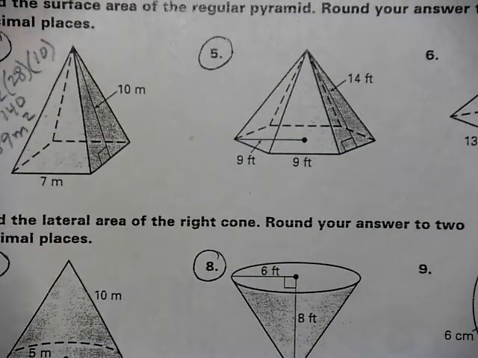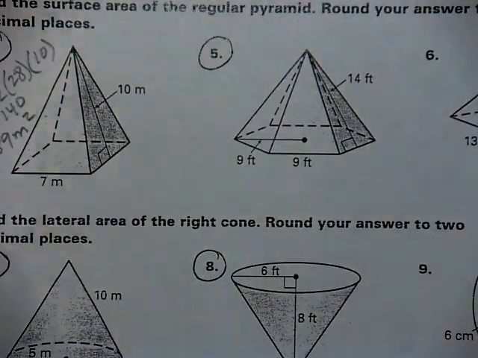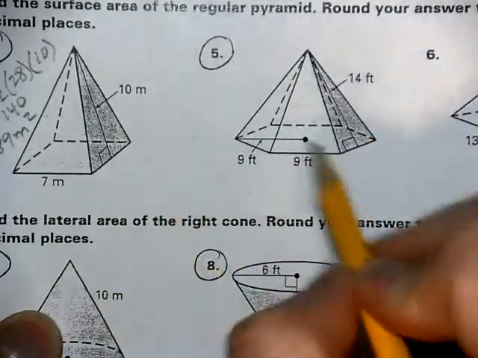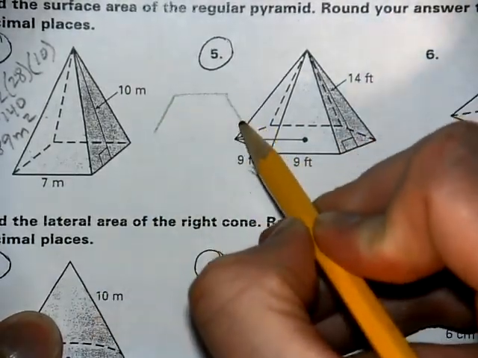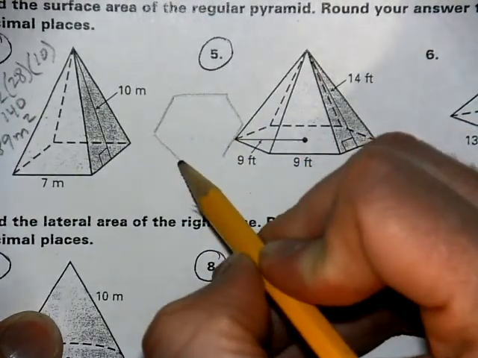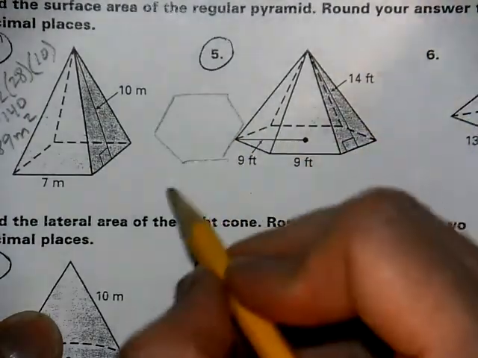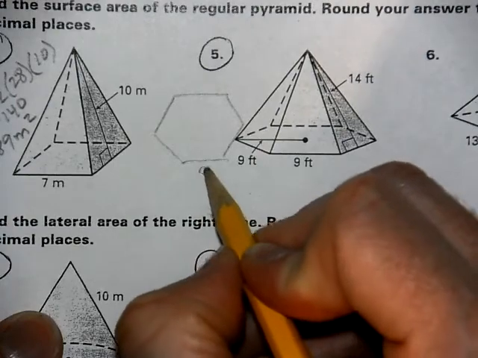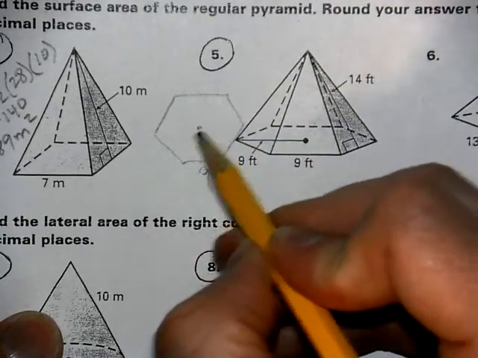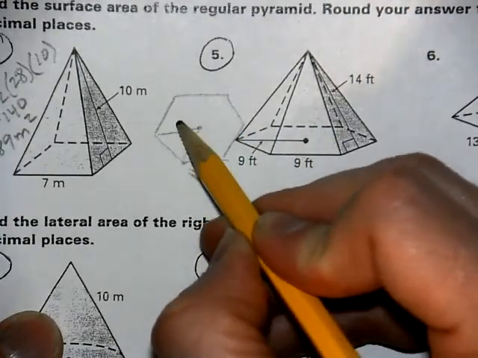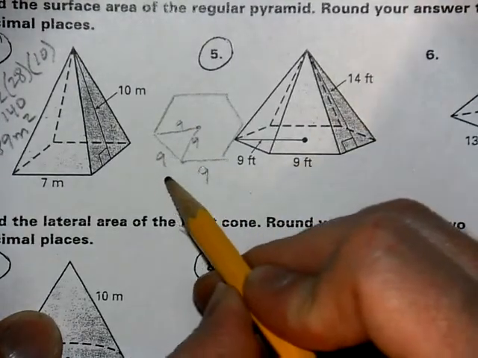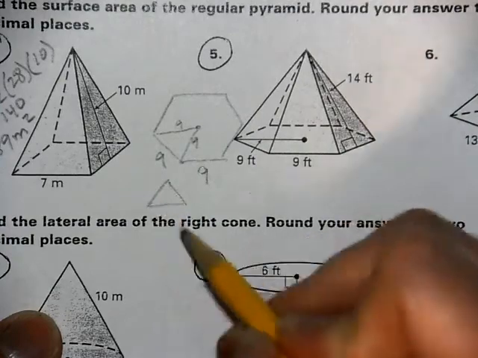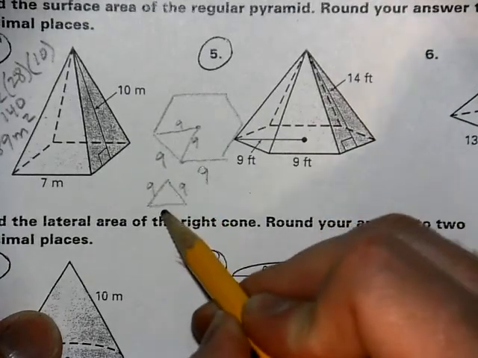This next one, notice that the base is a hexagon. So if we take the hexagon, and the hexagon is 9 there, it's also going to be 9 here, which makes this an equilateral triangle, all of 9.